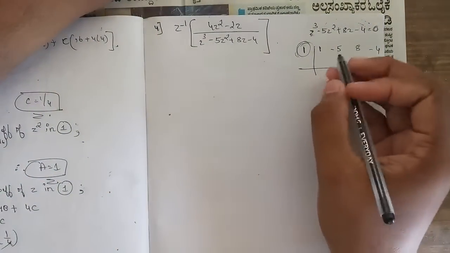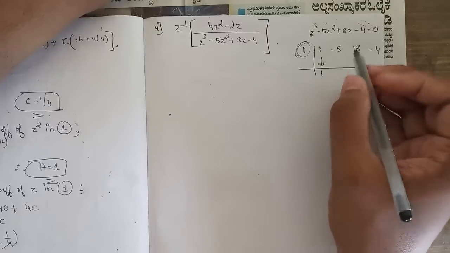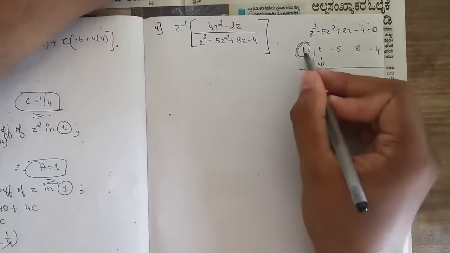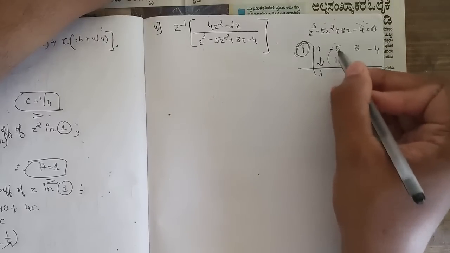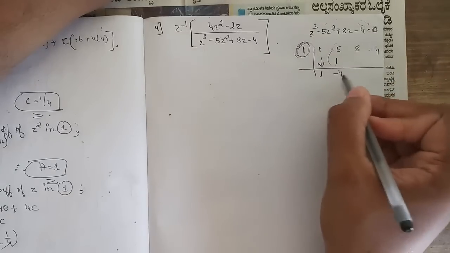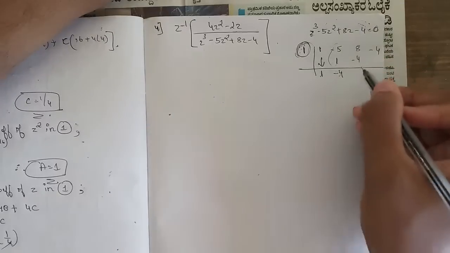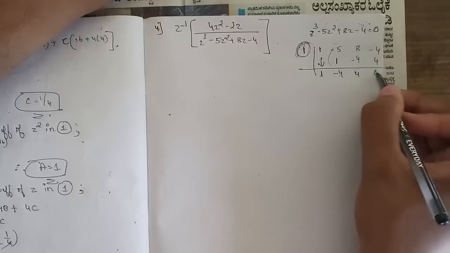This first coefficient 1 we bring down as it is. Now we multiply with this 1. So 1 into 1 is 1, write it here. Again we add these two terms: minus 5 plus 1 is equal to minus 4. Again multiply 1 with this term, 1 into minus 4 is minus 4. 8 plus minus 4 is equal to 4. 1 into 4 is 4. 4 plus 4 is equal to 0.